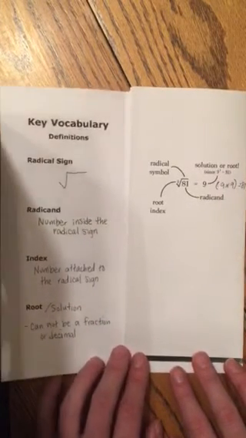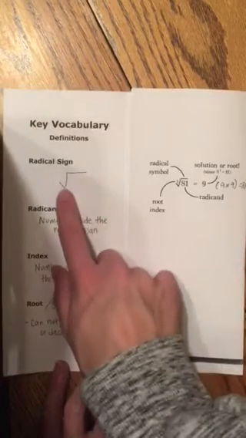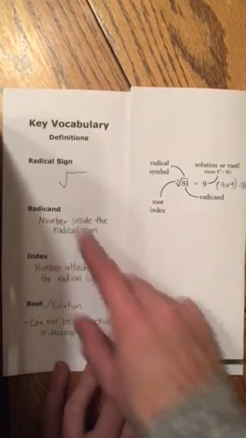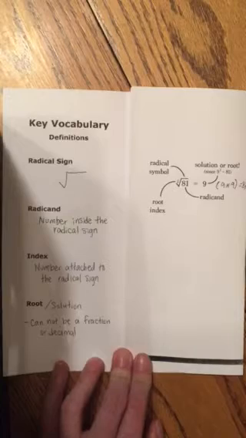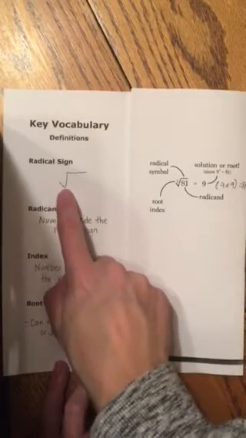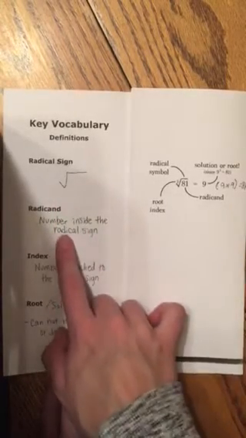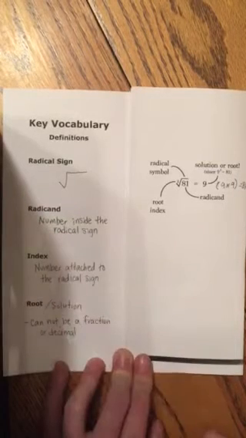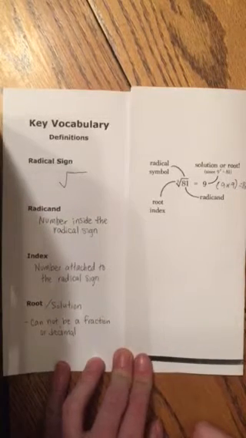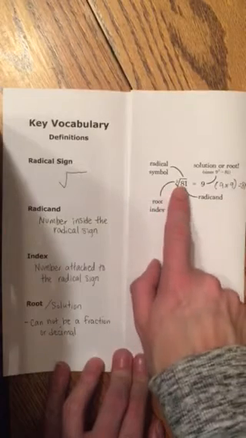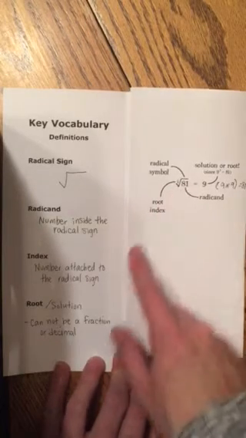and cube roots. The first is the radical sign. This looks very similar to a division sign, only it has a little curved edge to it now. The next is the radicand. This is the number inside of the radical sign. In my example, it is the number 81.